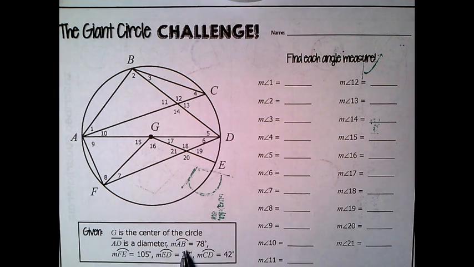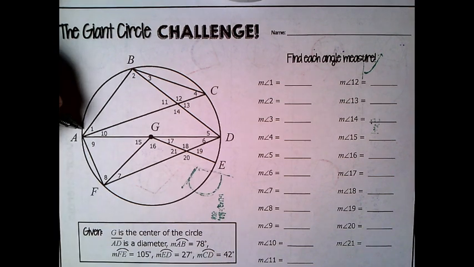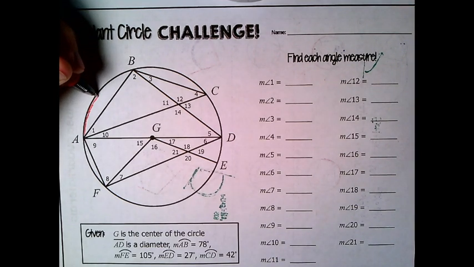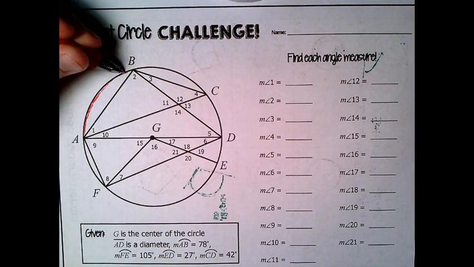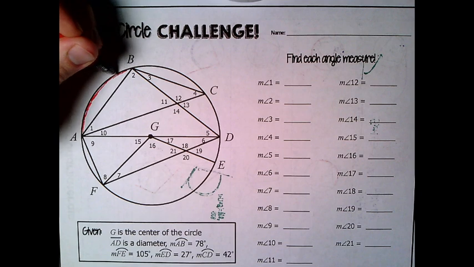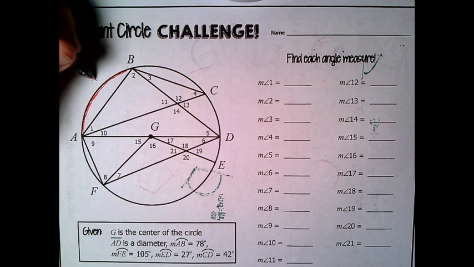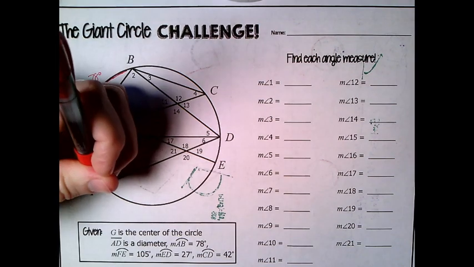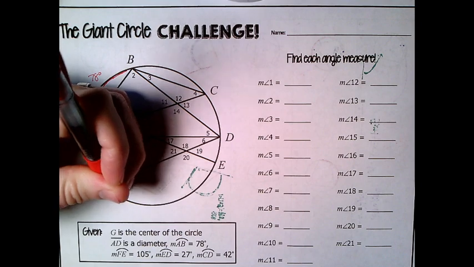And the measure of arc AB is 78. So they give me this. This right here is 78 degrees. That's an arc. I'm probably going to need to know that at some point, that's why they're giving it to me. And then they tell me arc FE is 105 degrees. So let's just keep going around here.